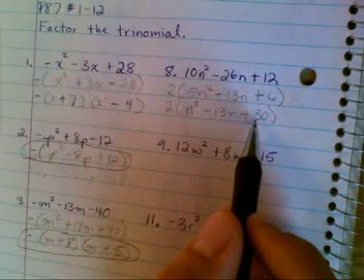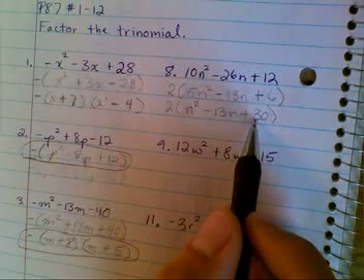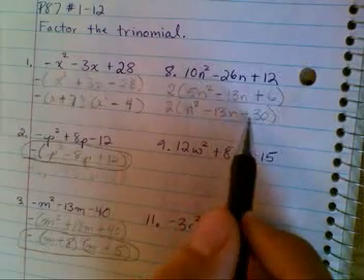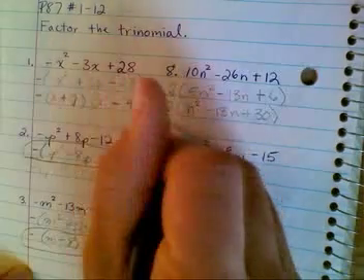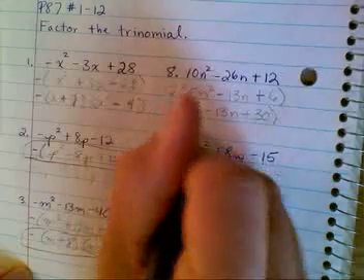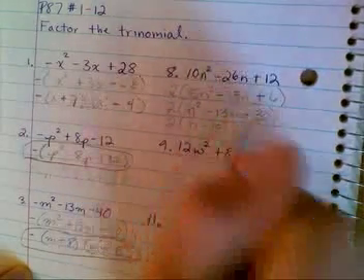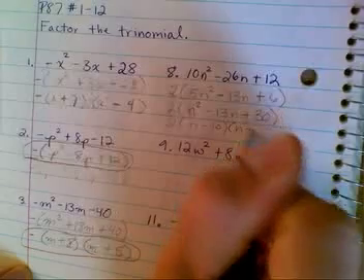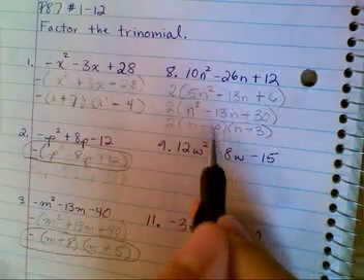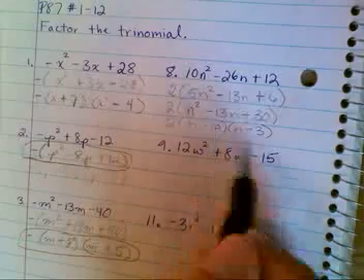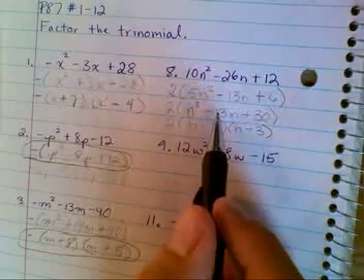So let's think about 10 and 3. Positive 10, positive 3 adds up to positive 13. So now we're just going to make both of those negative. So n minus 10, n minus 3, because negative 10 times negative 3 equals positive 30, and they add up to negative 13.